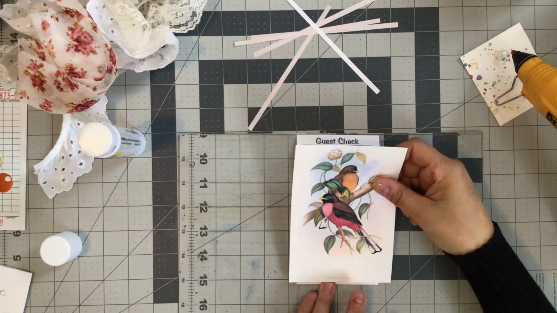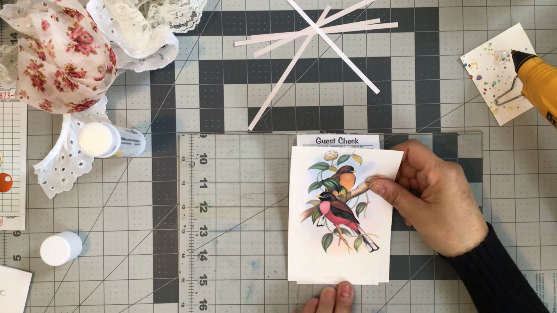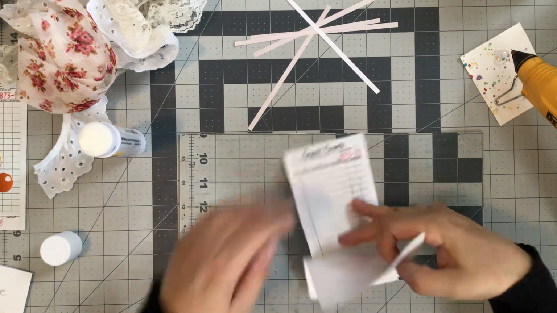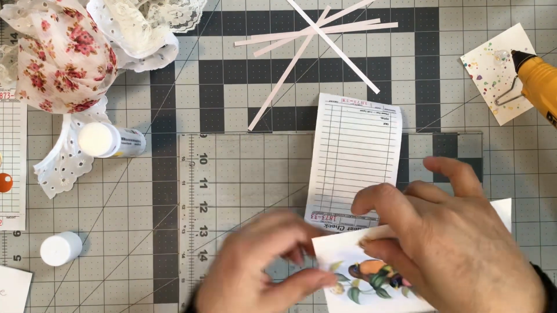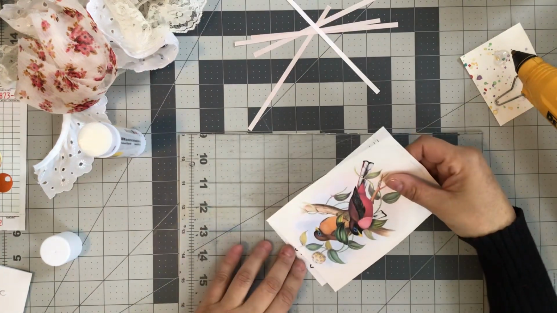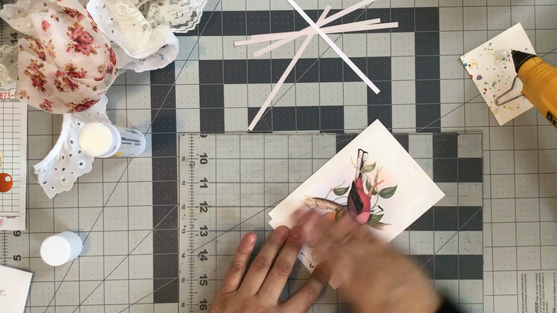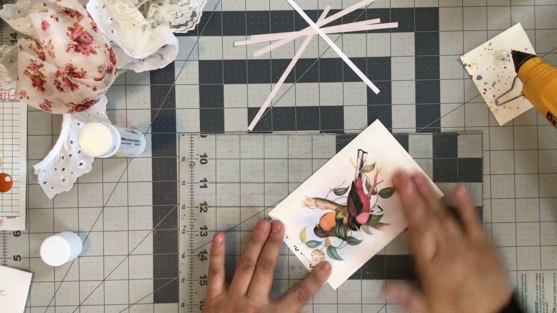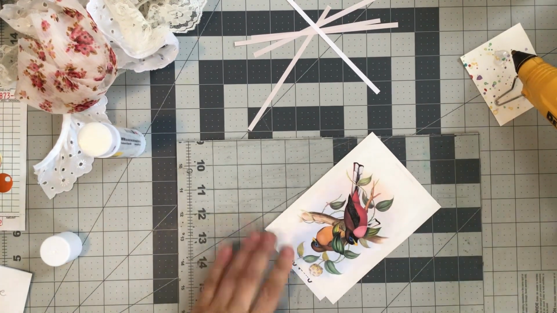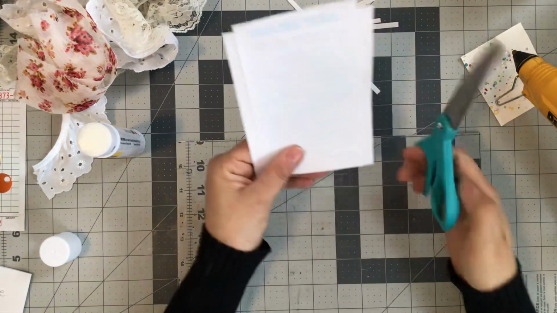Alrighty, let's see what we can do here. I guess I should start at the top here. And I'm going to bring it down just a bit so we can see more of the element of the birds. Okay, I'll trim that away.